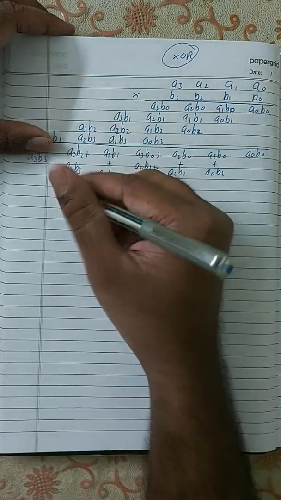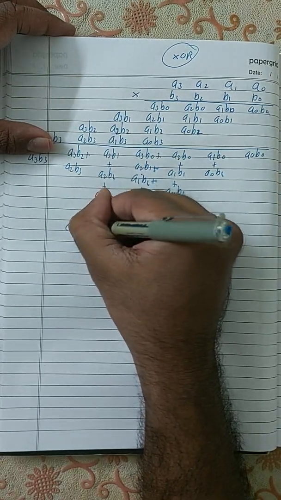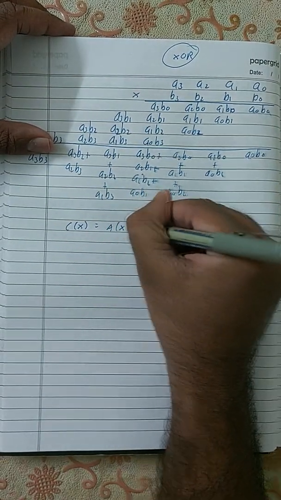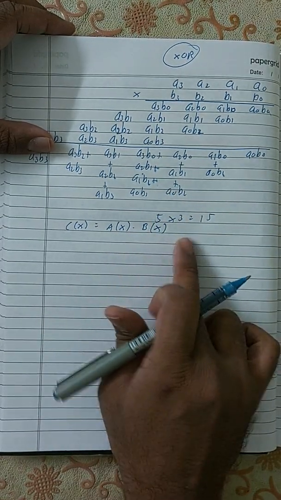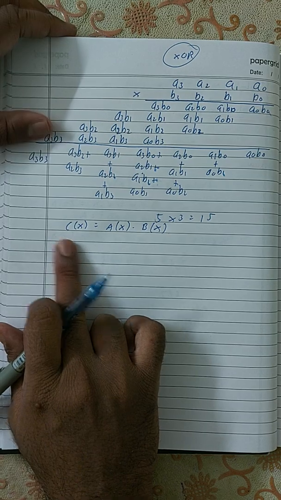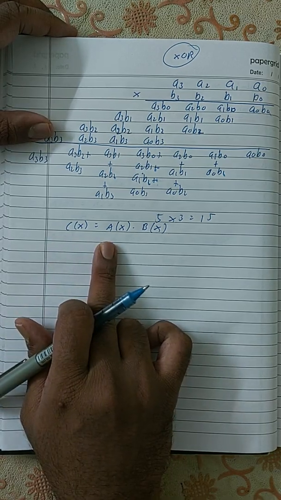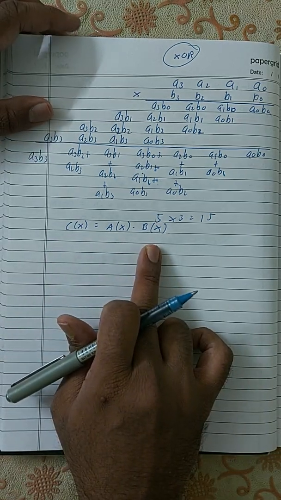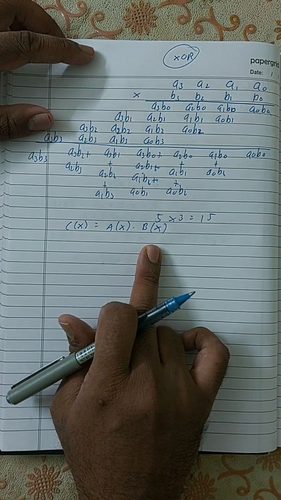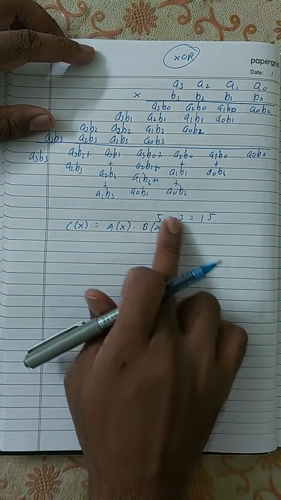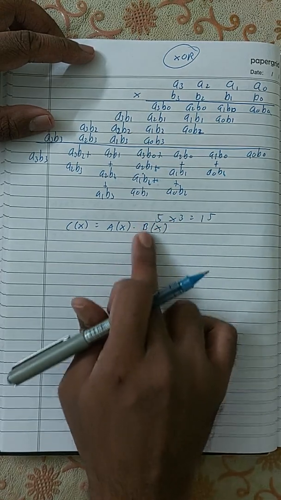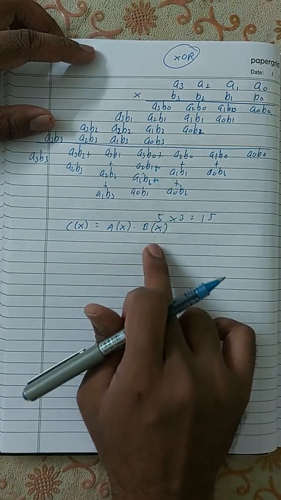In the same way, when I say C of x is equal to A of x into B of x, C of x is called the product, A of x is the multiplicand, and B of x is the multiplier. We design the circuit based on the value of the multiplier, or the second polynomial, that is B of x.